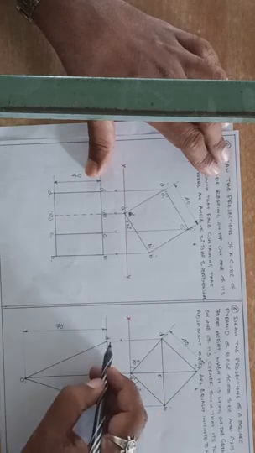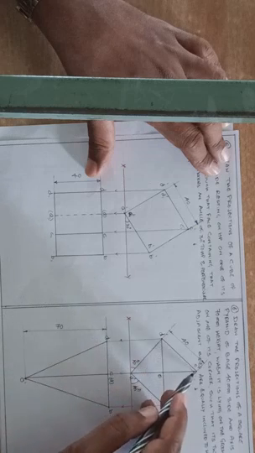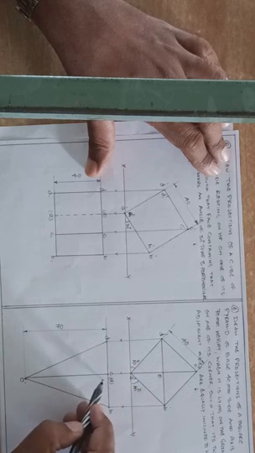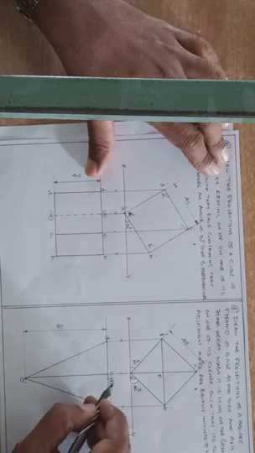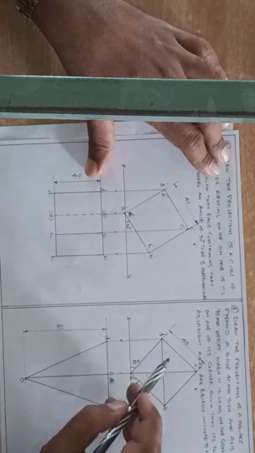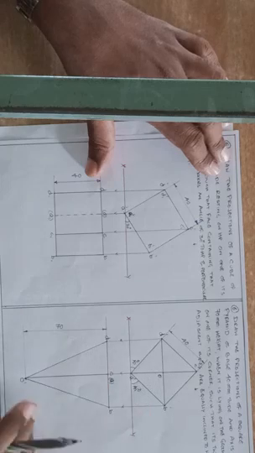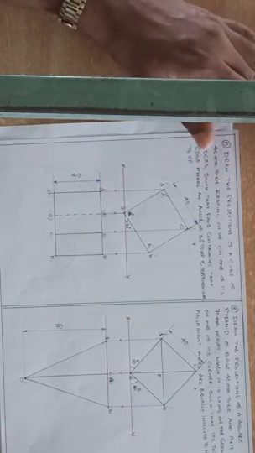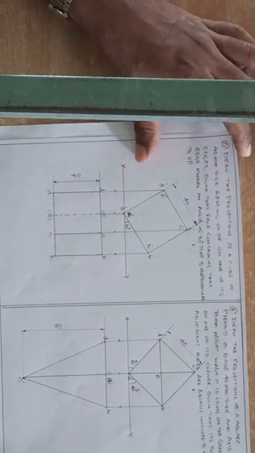Then here which are visible: D visible, C visible, B visible, A not visible. A is in bracket, right? A is in bracket. Similarly, join all the points with the apex, that's all. So afterwards you can draw the side view also. Okay, so that's the end of the session.